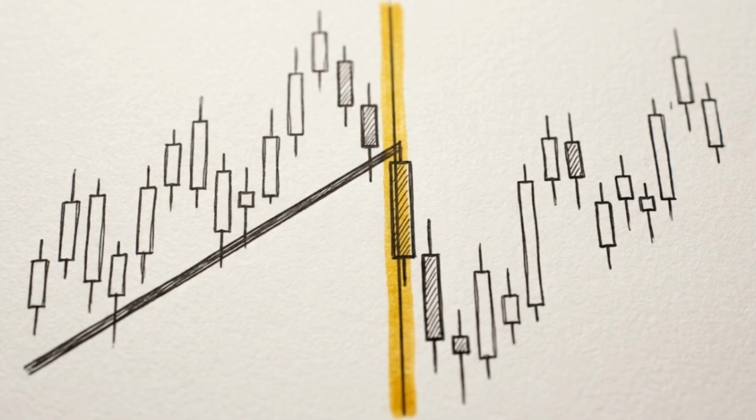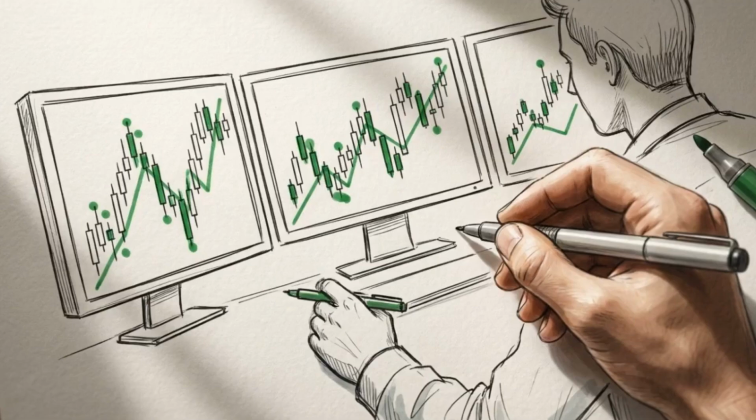You have the framework. Stop guessing, wait for the confirmation, and execute when the data shows the trend is ready to resume. See you in the next one.